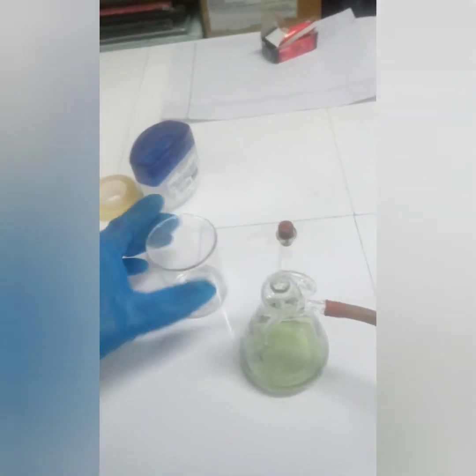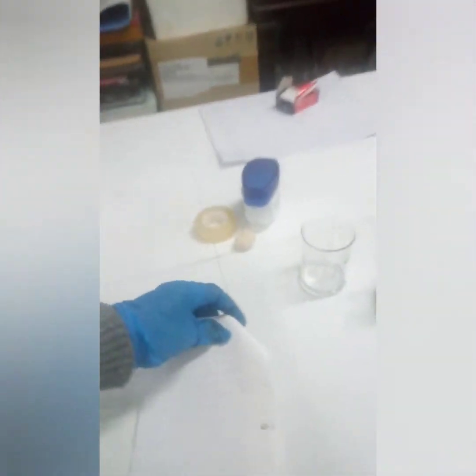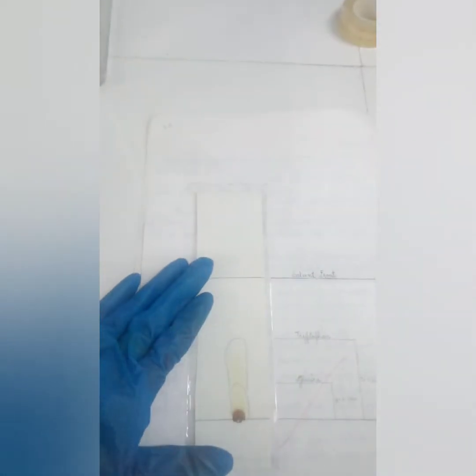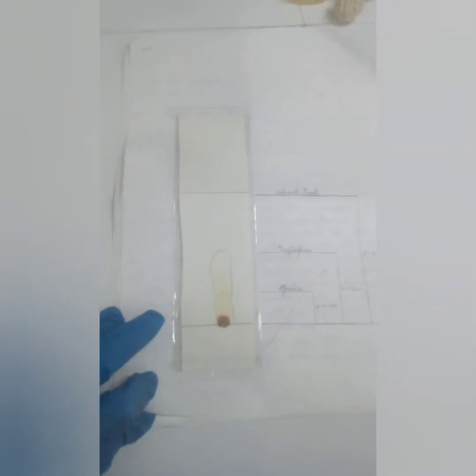And after loading the sample on the paper, I will just show you this one. What we have to do first of all, when you get a chromatography paper, you take the origin from the edge of the chromatography paper, a distance of 2.6 centimeter.